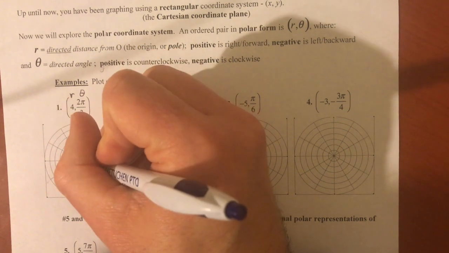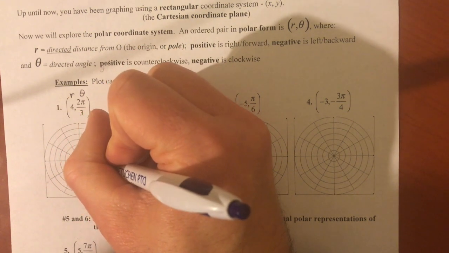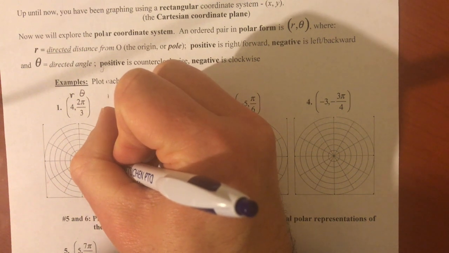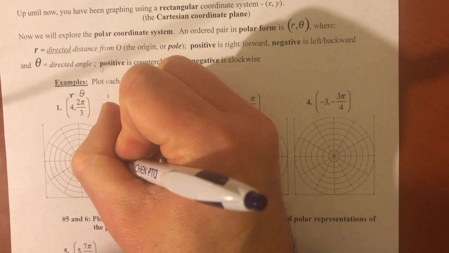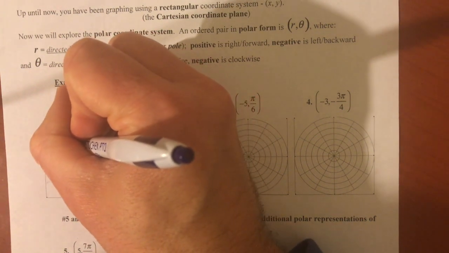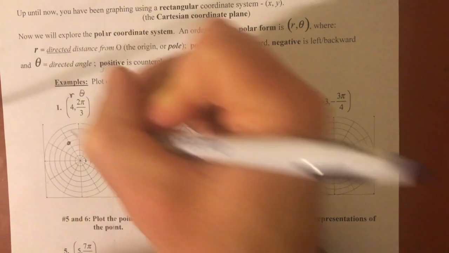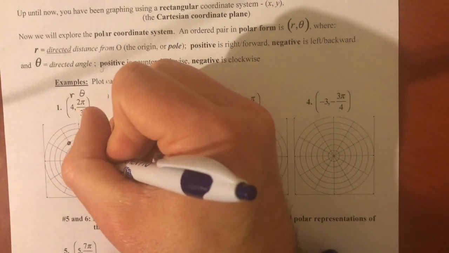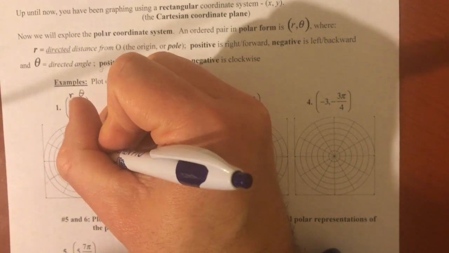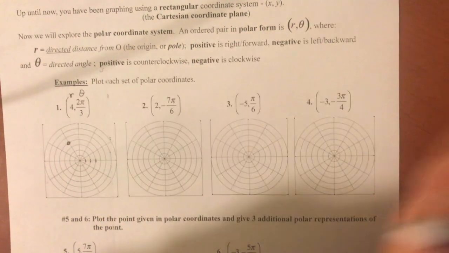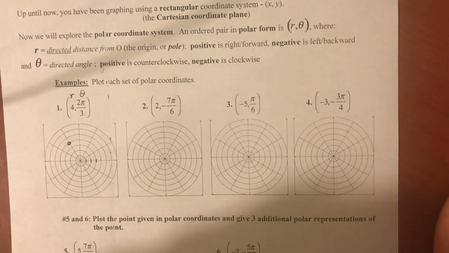So that would be going 4 to the right, 1, 2, 3, 4, a radius of 4, and rotated an angle of 2 pi over 3, which would be right here in the second quadrant. Some people like to think of the angle first: rotate 2 pi over 3 and then go out positive 4 units. Either way, you're going to end up in the same spot, no particular order.